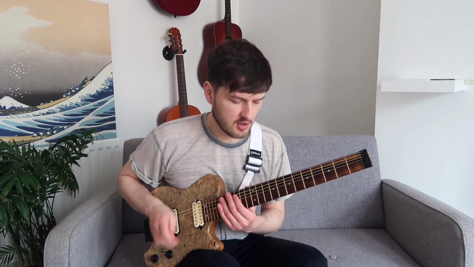So approach notes and enclosures, sometimes called encirclement, they've got to be discussed in the context of another topic, which is target tones or target notes. All a target note means is you have a note in mind that you are aiming for. Very often it's a chord tone. So for example, in the key of C, you might be aiming for the chord tone of E. So that's our target note. The chord tone of E in that instance would be our target note.